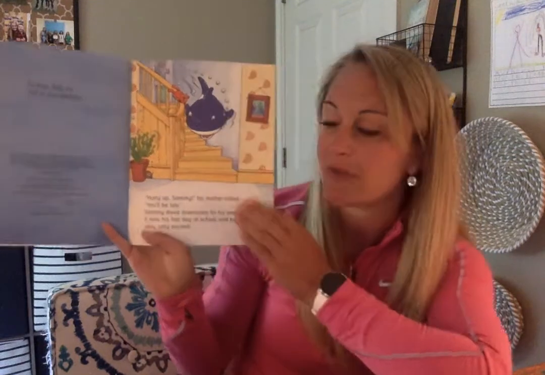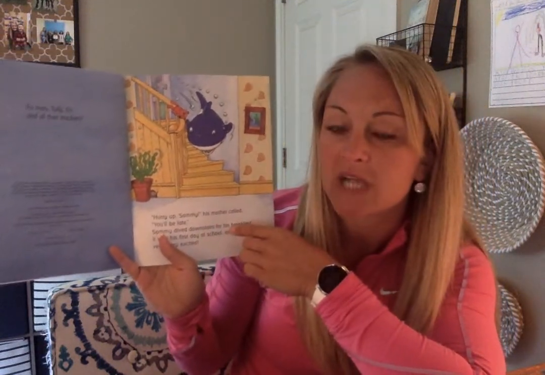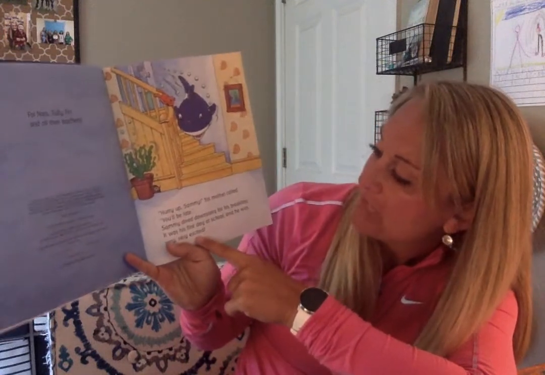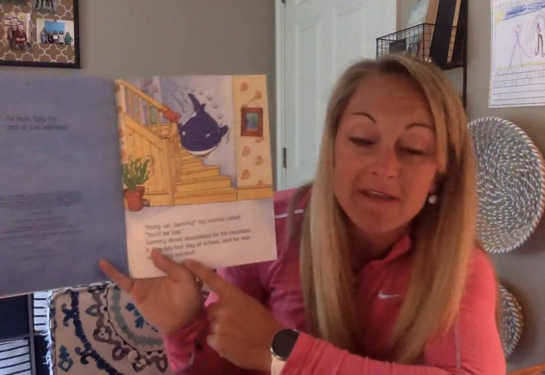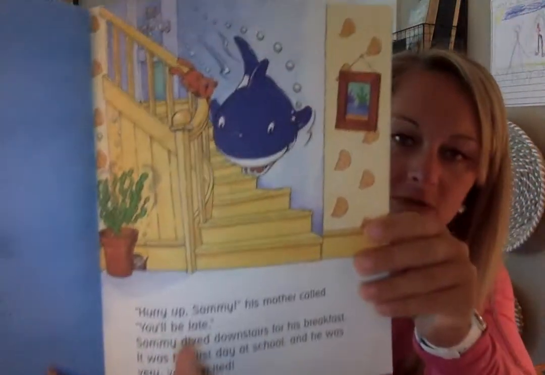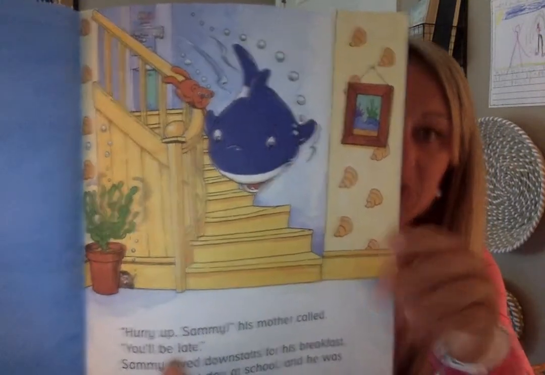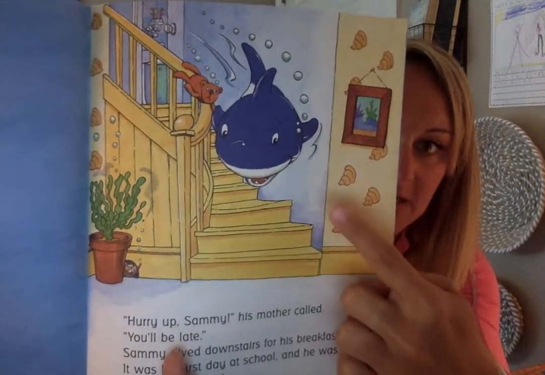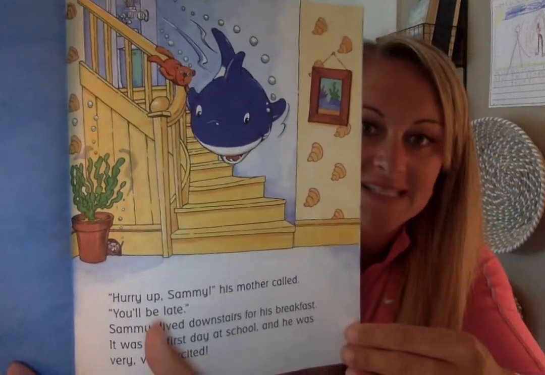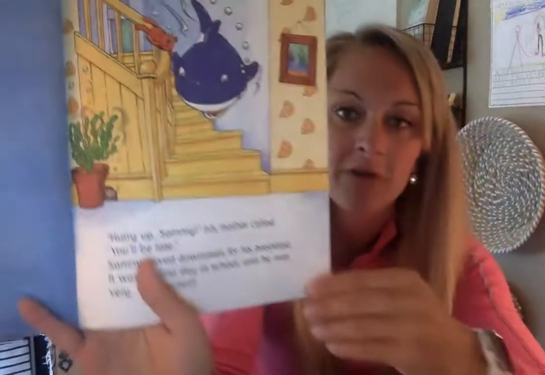So I want to stop the book right here. Sometimes when we talk about character traits, the words in the book actually tell us what those character traits are. For example, it said it was his first day at school and he was very, very excited. So one thing that we know that's going to help us get to know Sammy a little bit better is that he's excited. He's excited to go to school. We could also look at the picture of Sammy and see that he's excited too, because it said that he was diving downstairs to eat his breakfast. He didn't want to be late. He has a big smile on his face. That's something that we can see that lets us know that we are correct in thinking he's excited.